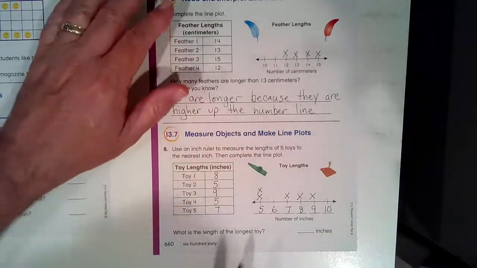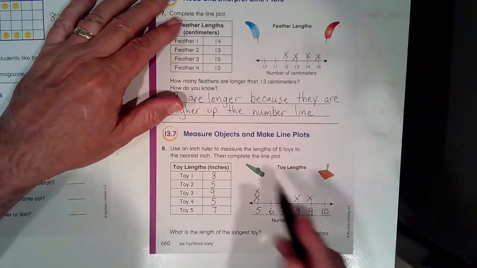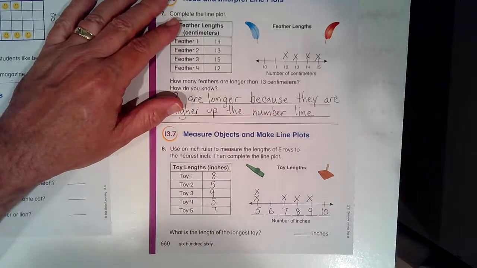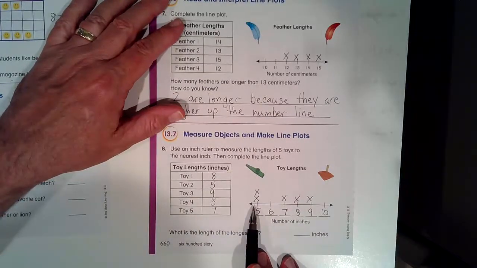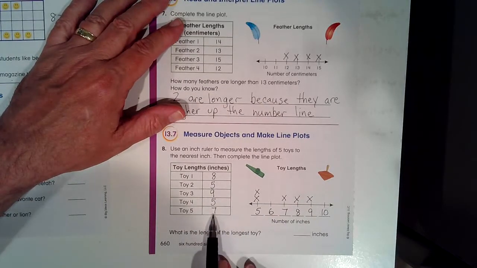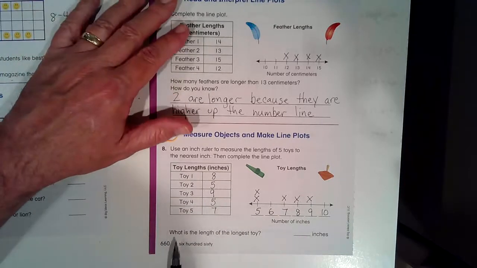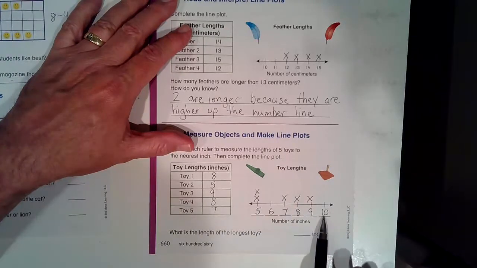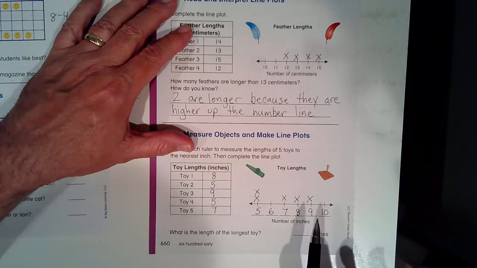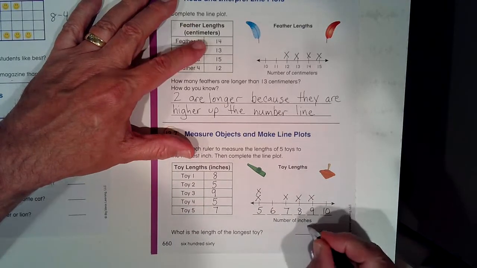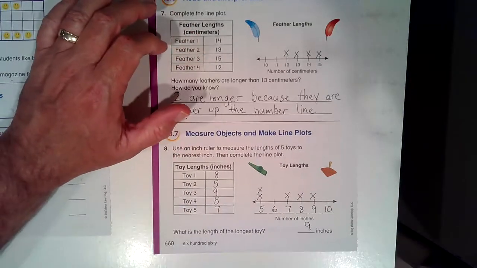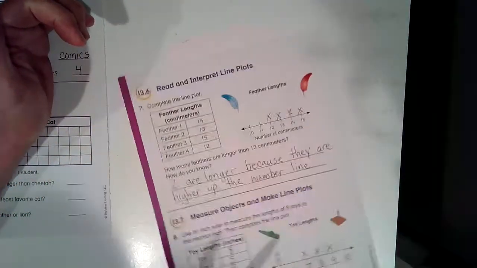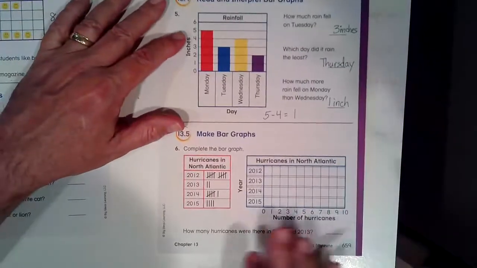If you want to do this on your own and measure your toys around your house, you can do that. Just find 5 different toys to measure. You can do this. What is the length of the longest toy? Well, the longest toy, not what I wrote down as the highest number, the longest toy was 9 inches. All right, so let's go back to the one that we did here.